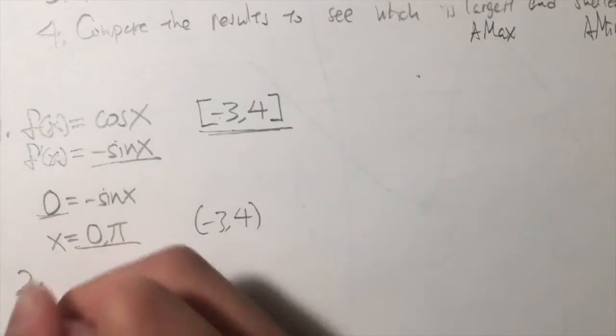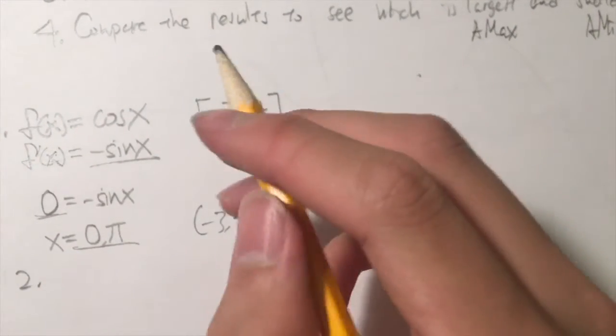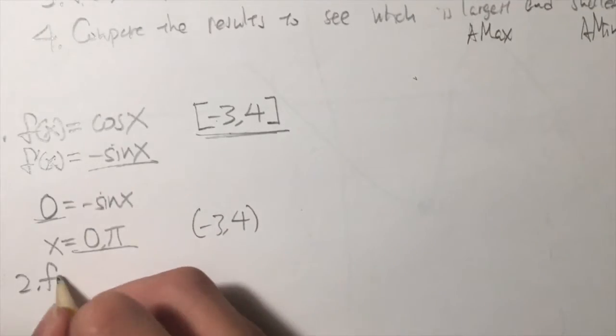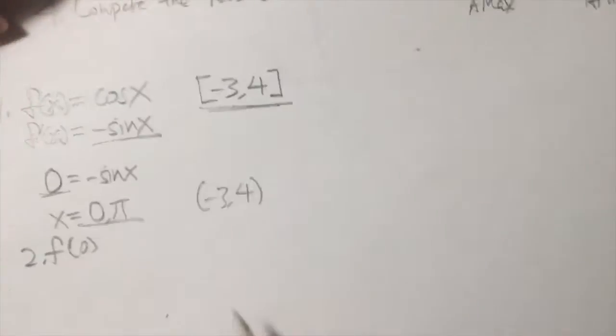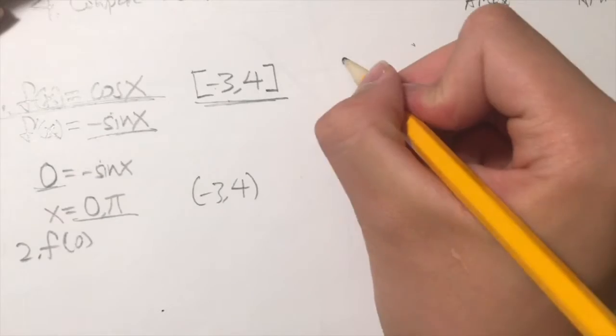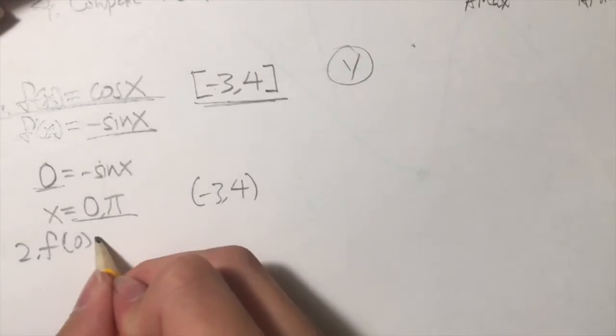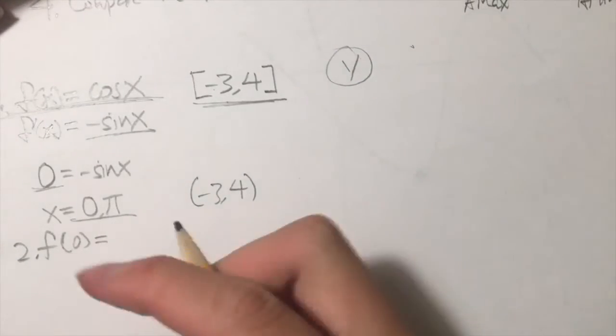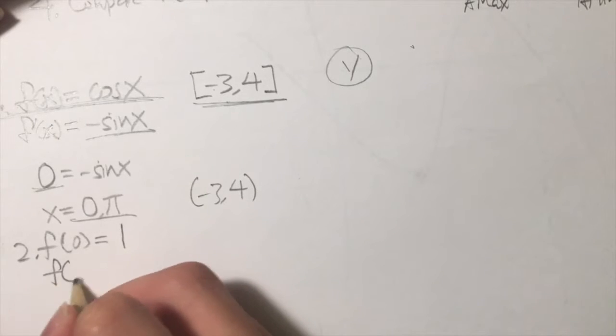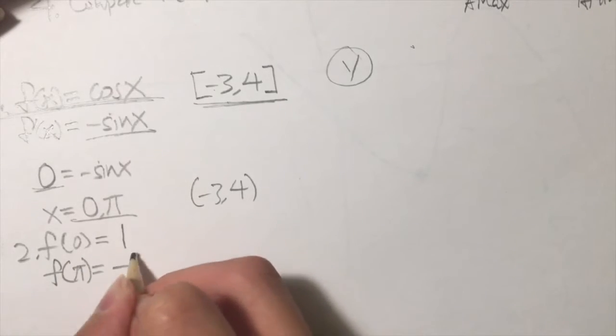Now let's look at step 2. Find the y values of the critical points. So let's plug 0 and pi into the original equation to find the y values. That would give us f of 0 equals 1, and f of pi would give us -1.